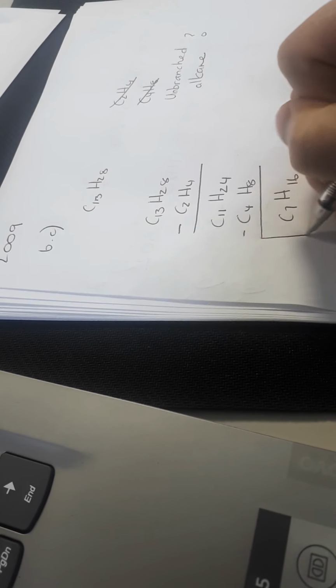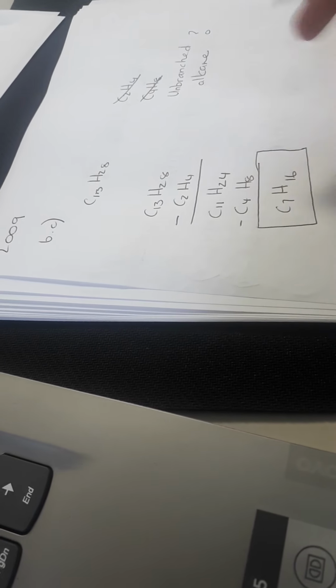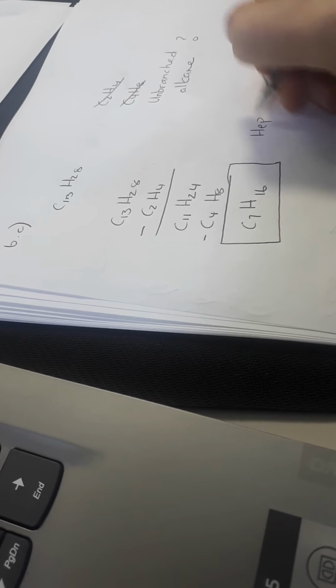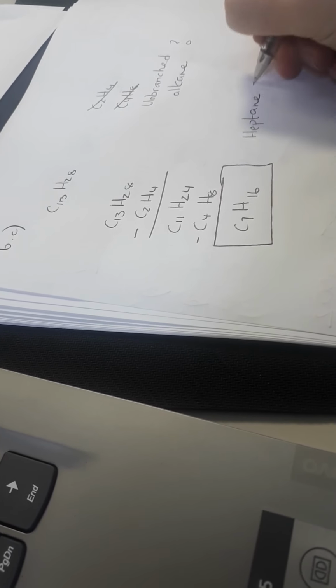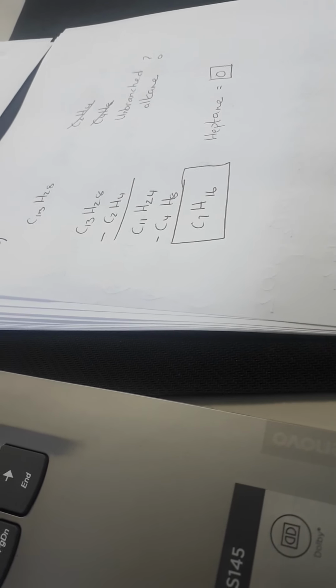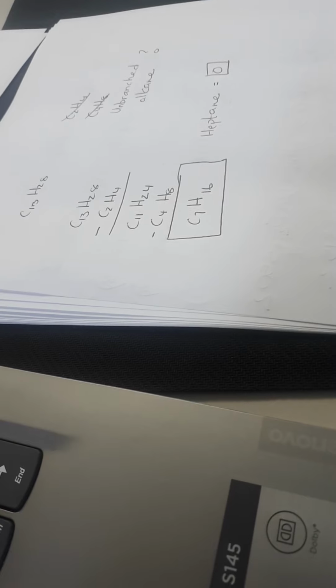So my unbranched alkane is C7H16. So 7, that means it's heptane. And that has an octane number of 0. Remember that heptane and 2,2,4-trimethylpentane are my reference hydrocarbons. Heptane has an octane number of 0. 2,2,4-trimethylpentane has an octane number of 100.